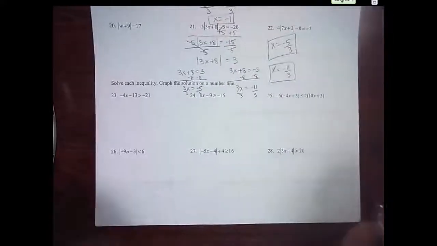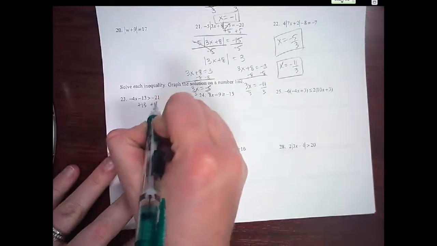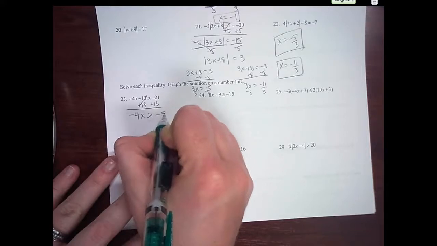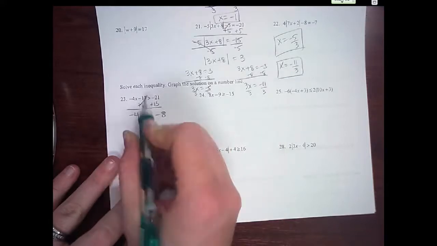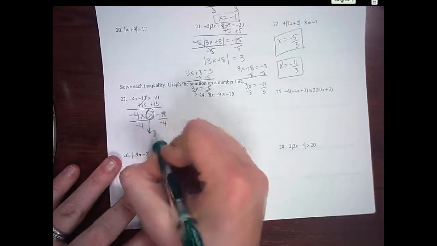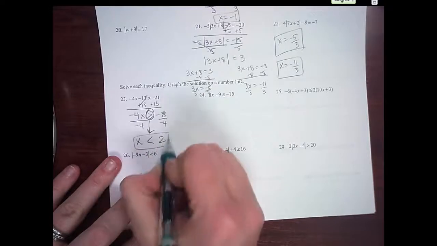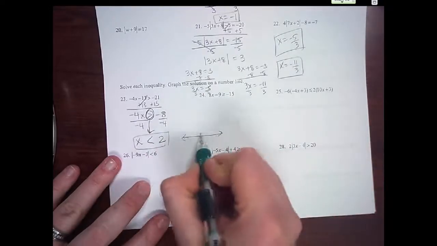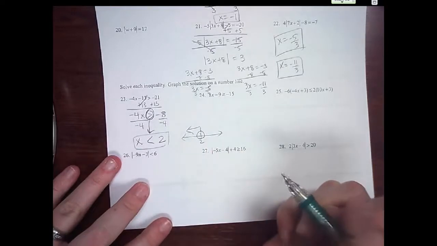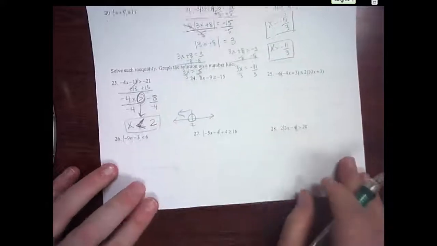Okay, solving inequality. Same thing as solving an equation. The biggest thing here is, guys, when you're trying to get that x by itself, if I divide or multiply by a negative, the inequality switches directions. So this becomes x is less than 2. And then be careful when you put it on your number line. Open circle pointing to the left. Remember, this x is an arrow if the x is on the left.